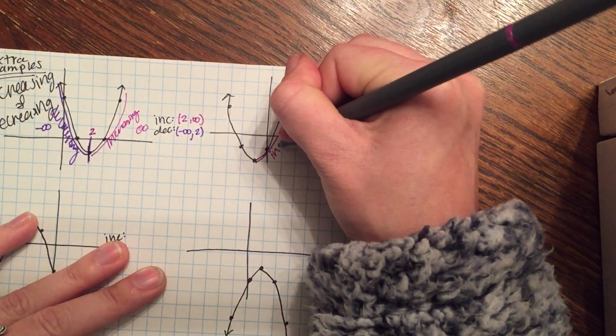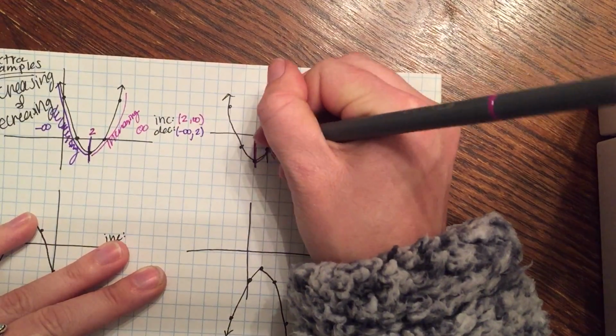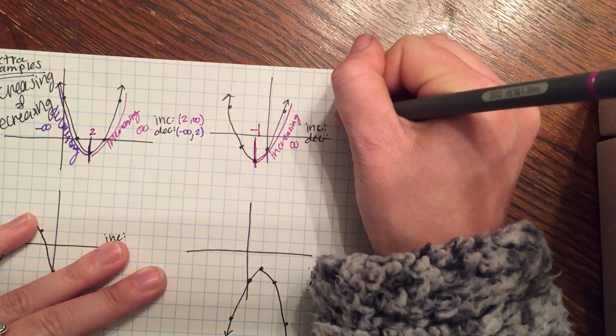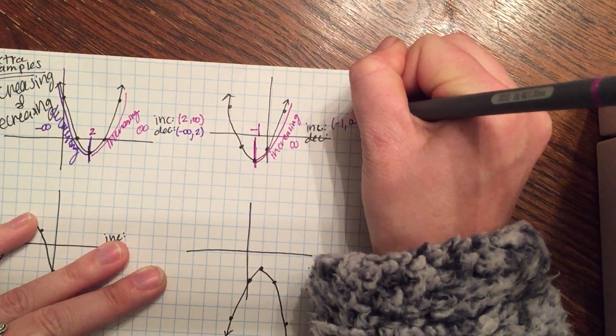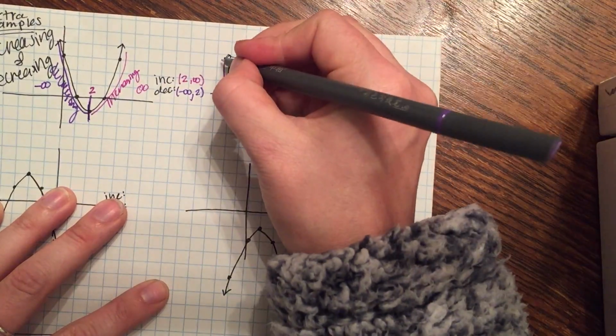Increasing hits at the number negative 1 this time, to infinity. Decreasing is on this side because it's going down.